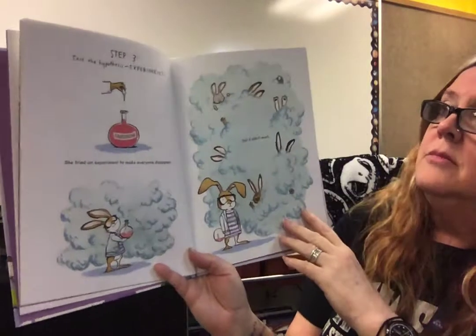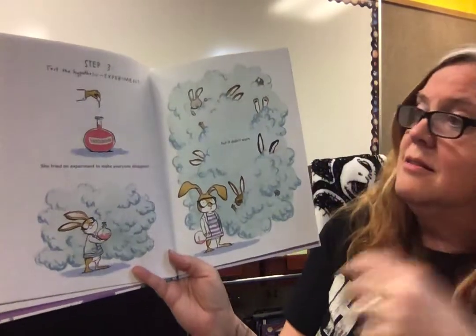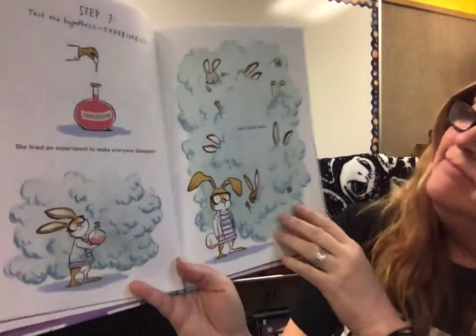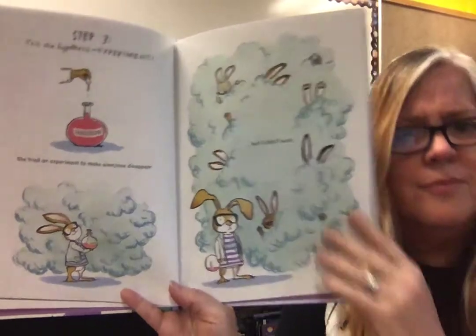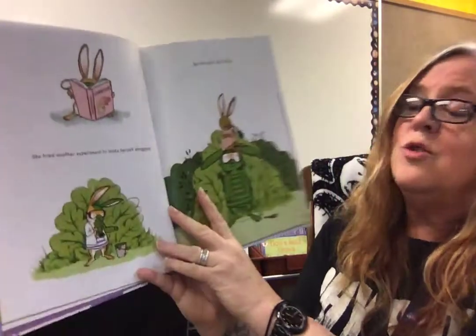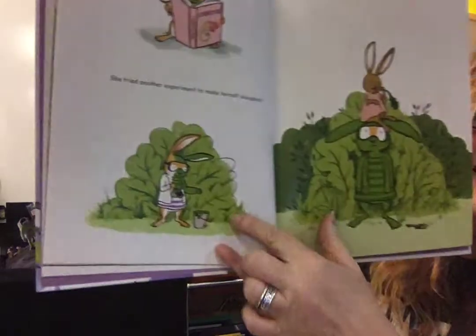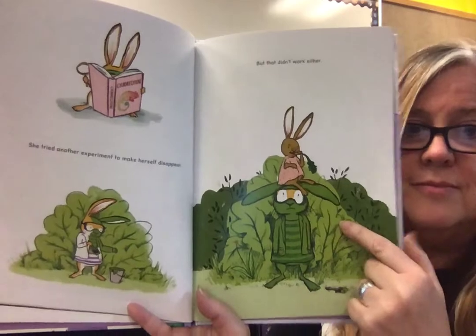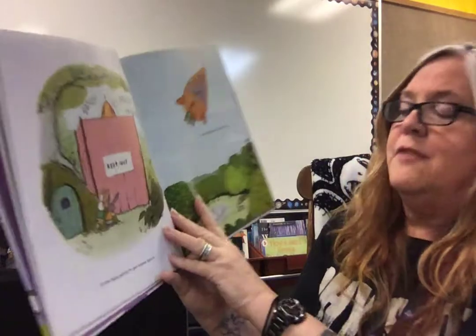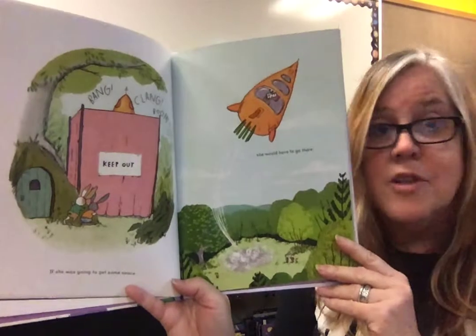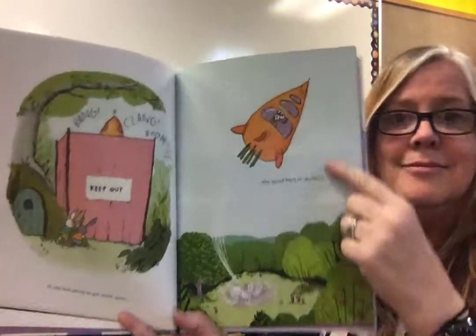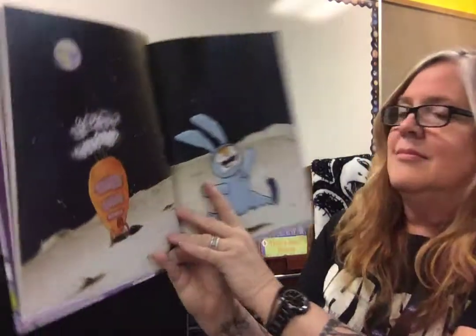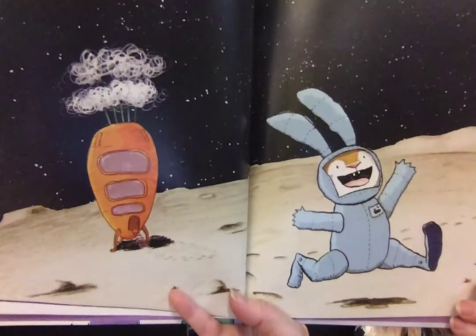Step 3. Test it out. Conduct an experiment. She tried the experiment to make everyone disappear, but it didn't work. She tried another experiment to make herself disappear. That didn't work either. If she was going to get some space, she was going to have to go there. Look, it's a carrot rocket. I love it. Ta-da!